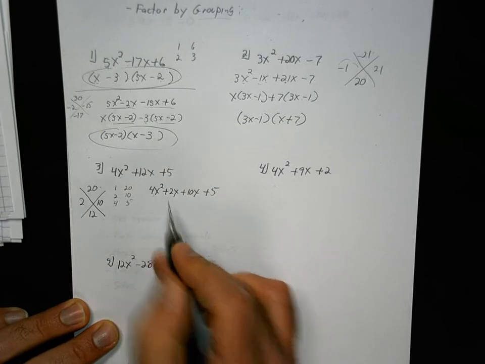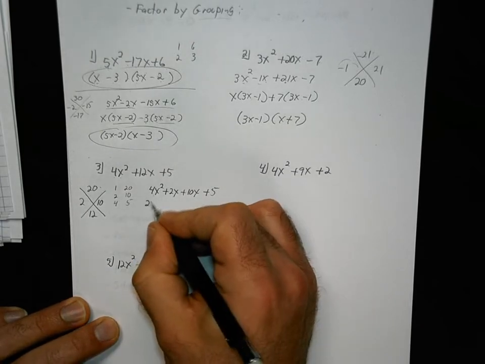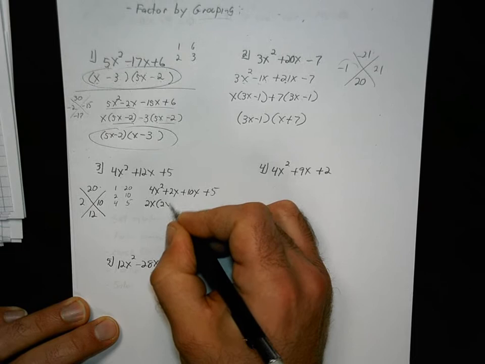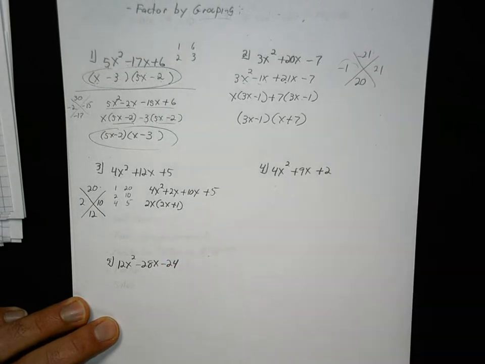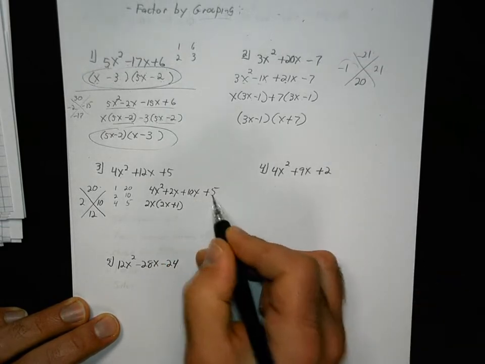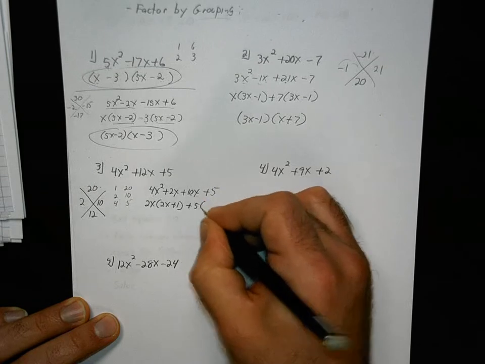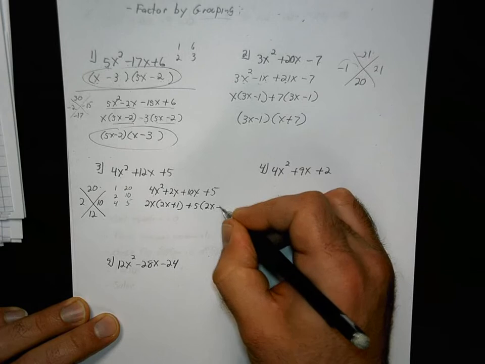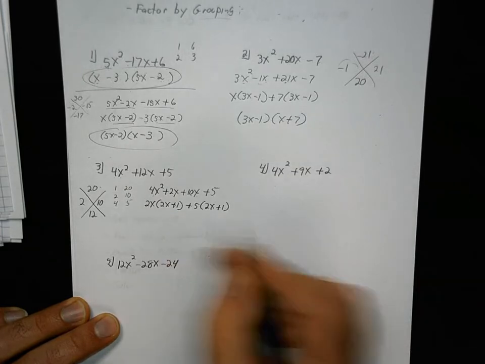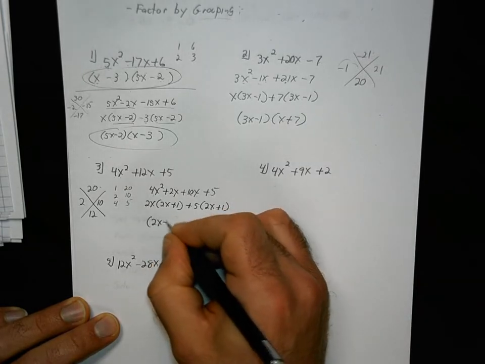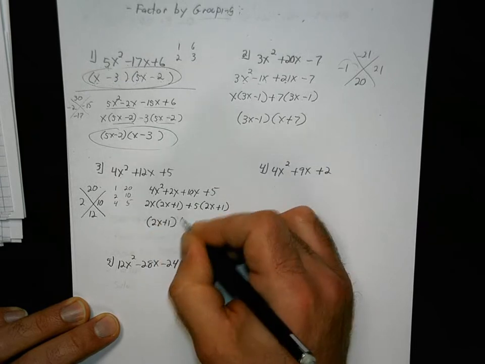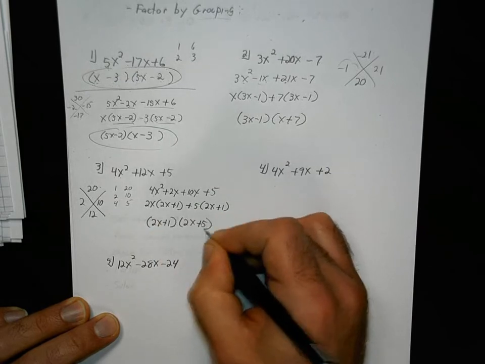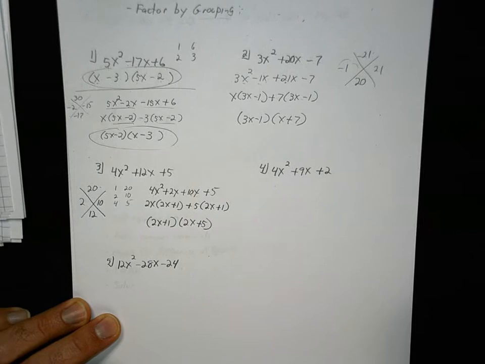Okay, so what goes into both of these? Looks like I can factor a 2x out of both of those, and that gives me a 2x plus 1. And then a 5 goes into both of those. That gives me a 2x plus 1. So factor the 2x plus 1. And then that leaves me with the 2x plus 5. Those are my factors.